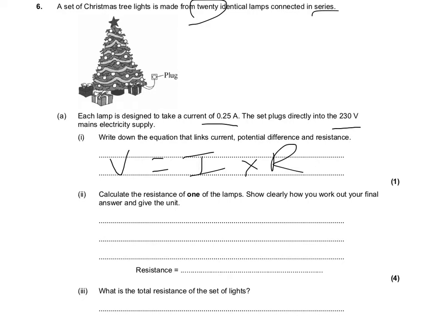Remember that in the real exam you have to write down the words for those symbols in the equation as well. So you write V, potential difference, equals current I times resistance R. In the next part of the question, it asks you to calculate the resistance of one of the lamps, and it asks you to show clearly how you work out your final answer and give the unit. Okay, so there's going to be one mark for the unit, so we might as well write that in now. So that's going to be ohms. That's always a mark.